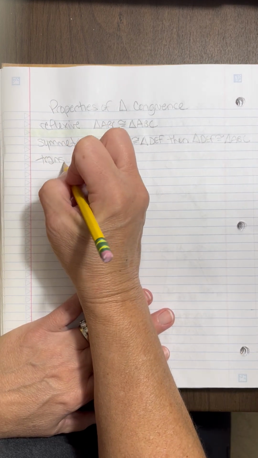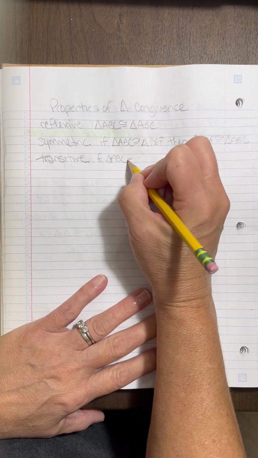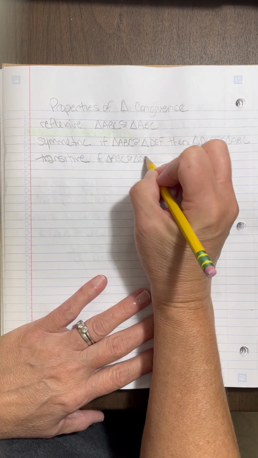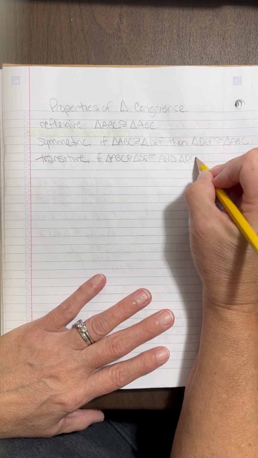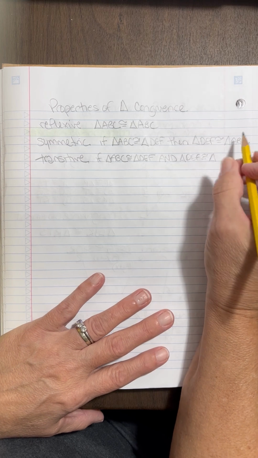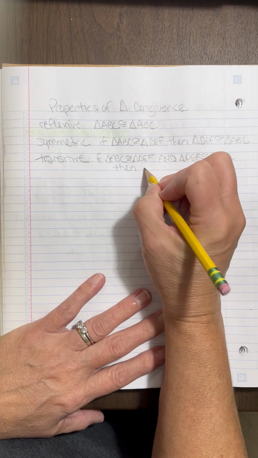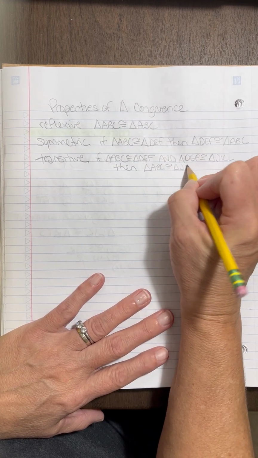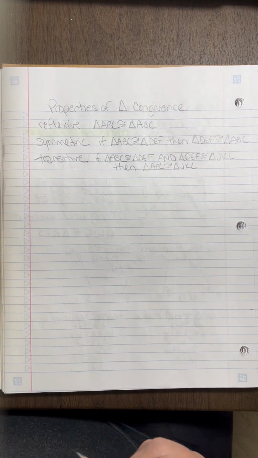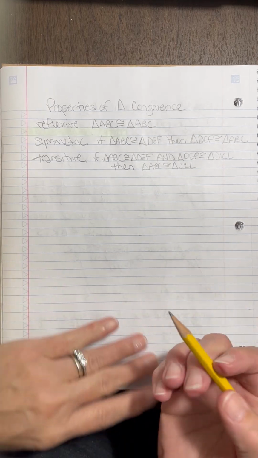And transitive: if triangle ABC is congruent to triangle DEF, and triangle DEF is congruent to triangle JKL, then triangle ABC must be congruent to triangle JKL. Okay, so same properties again, which is nice because it applies to everything we talk about.